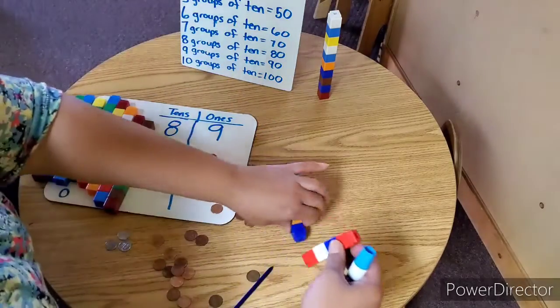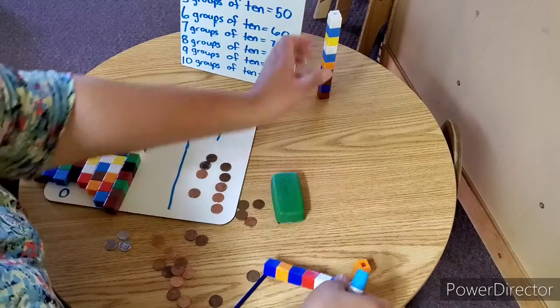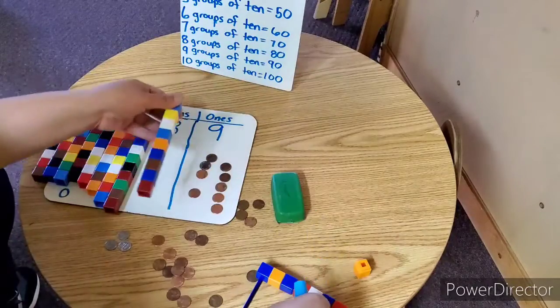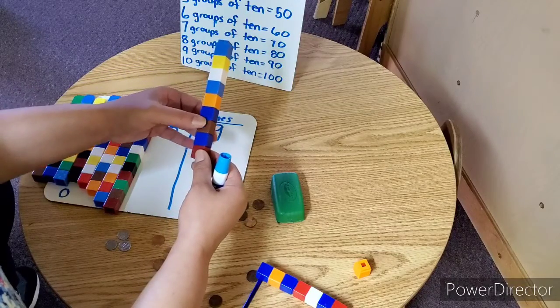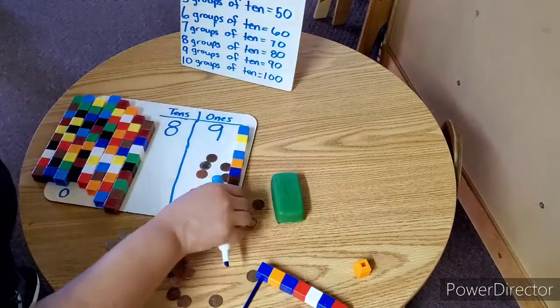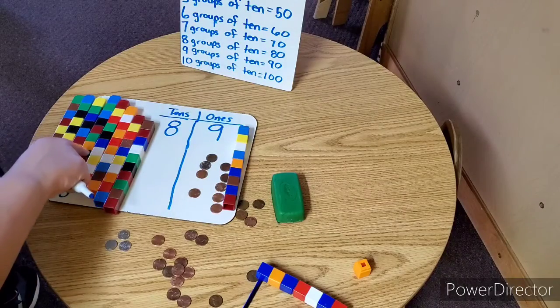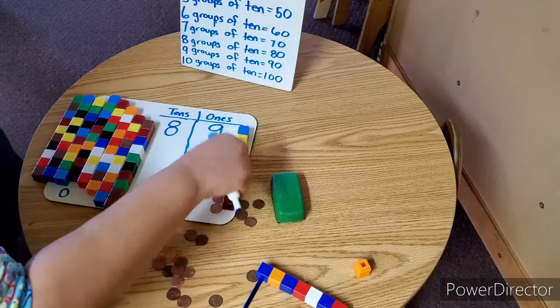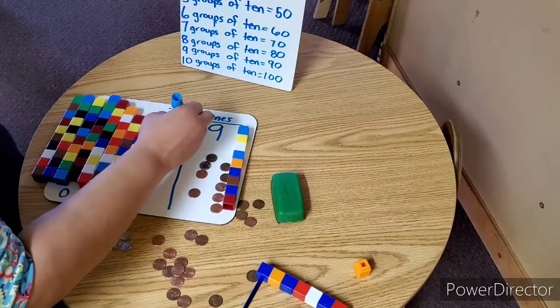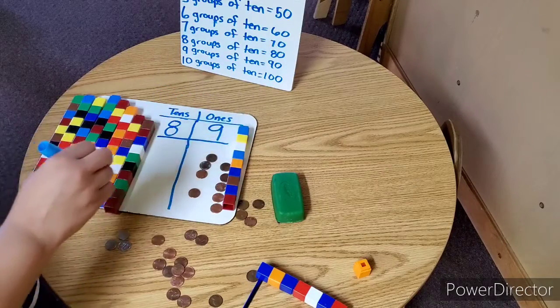We have 9 ones. 1, 2, 3, 4, 5, 6, 7, 8, 9. So we have 1, 2, 3, 4, 5, 6, 7, 8 groups of 10 and 9 ones. I wonder what number we have?